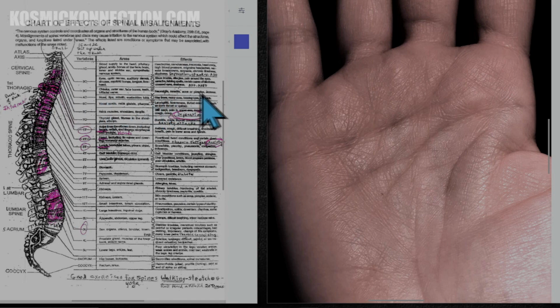Depression. See, you got that little depression line. Headaches, nervousness, anxiety, heart problems, lung problems, stomach troubles. So on that spine where I've circled all those red areas, that's where your spine is out of place.